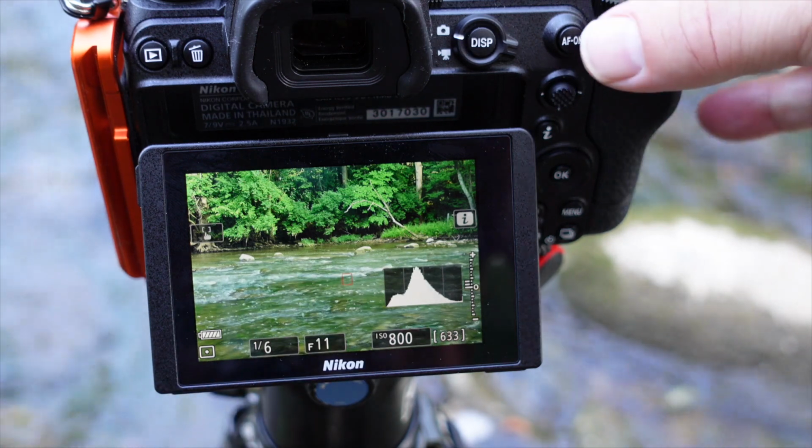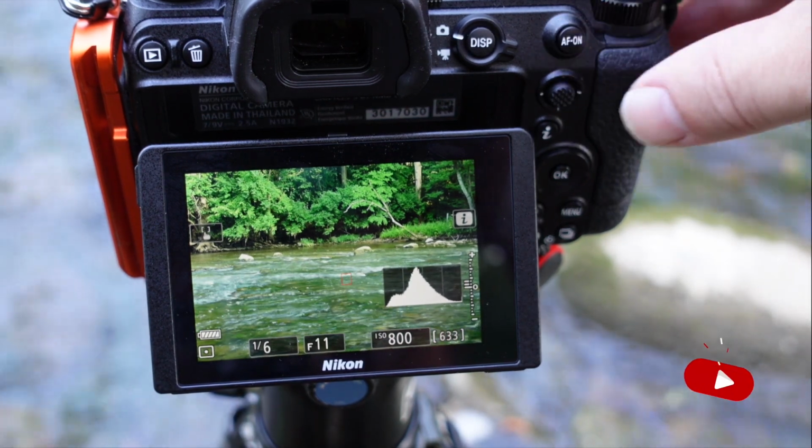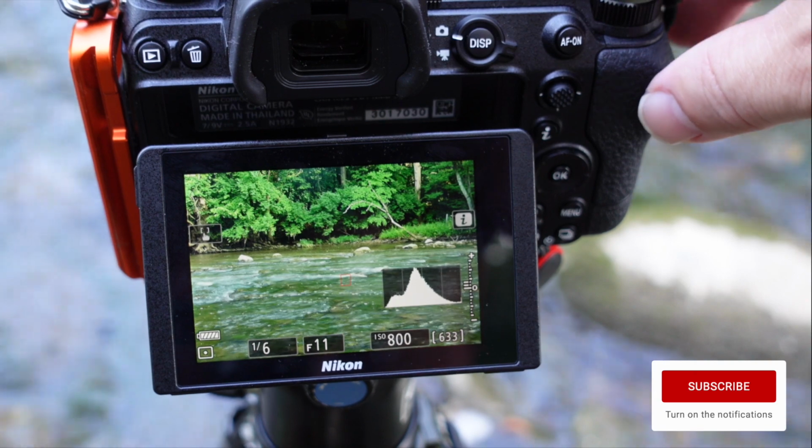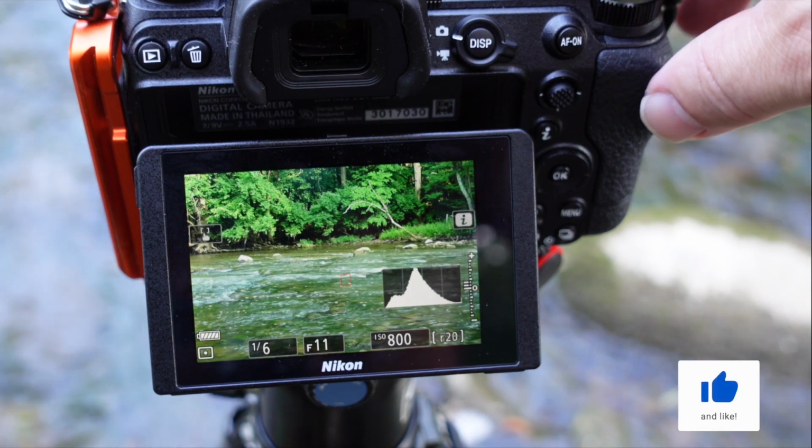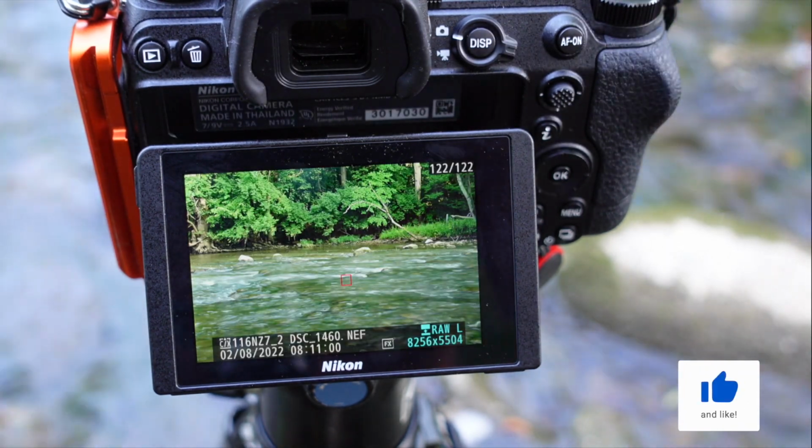Probably these whitecaps to get the scene in focus. And you can see the image is pretty well exposed. It's right about where I want my histogram. Take the shot. Awesome. We've got that.